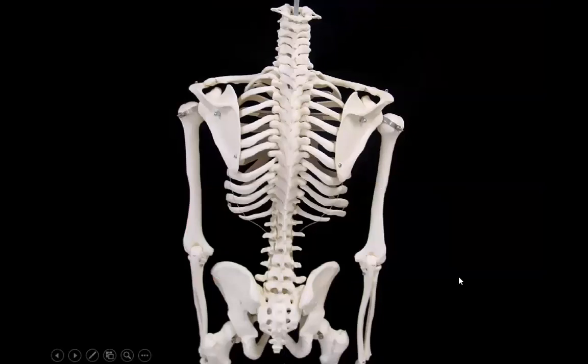So here we see our vertebrae from the dorsal surface. We're looking at the back side of the skeleton here. And we can see a couple of the structures I mentioned earlier. Here is the clavicle. This is our scapula, our shoulder blade, and the clavicle is articulating on the shoulder blade here, but also on the sternum in the front on both sides.